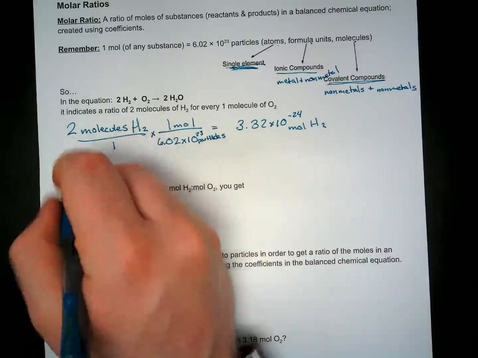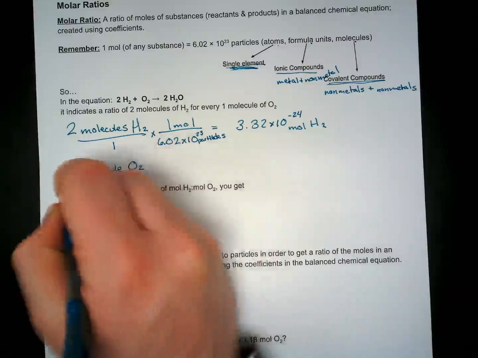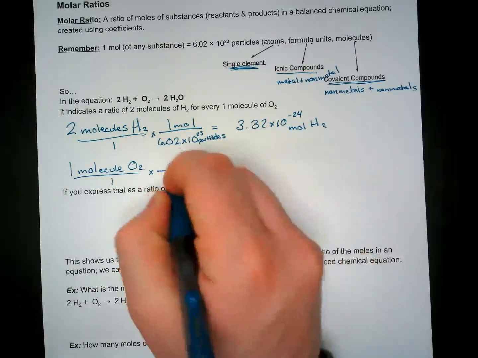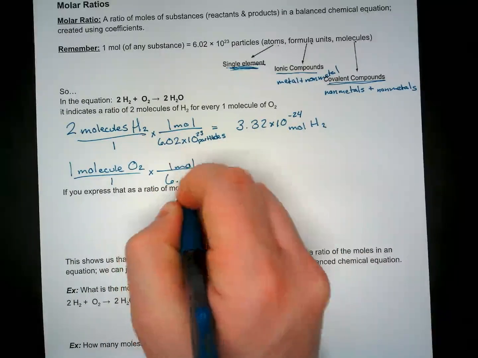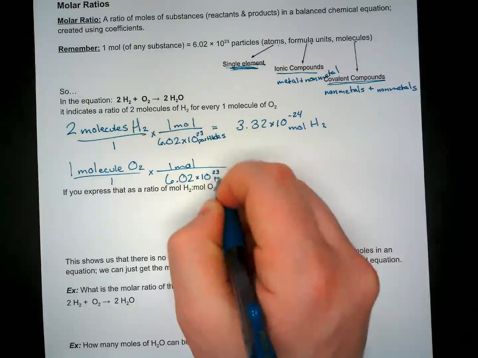Okay, so let's do that with oxygen now. So there's 1 molecule of O2, and we're going to do the same thing, convert it to moles.